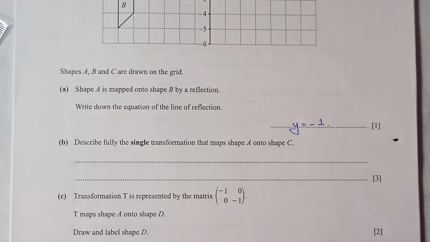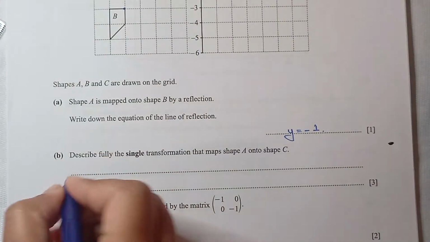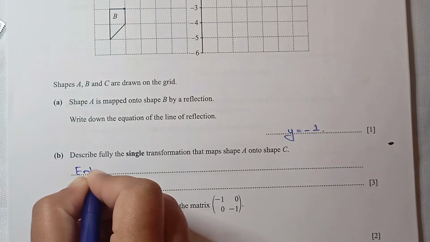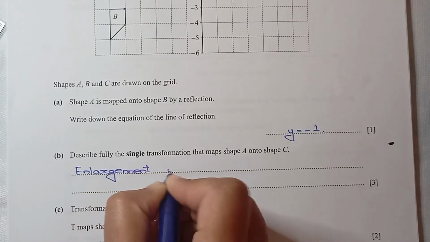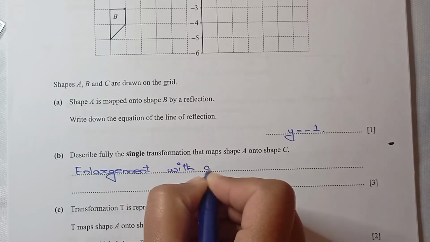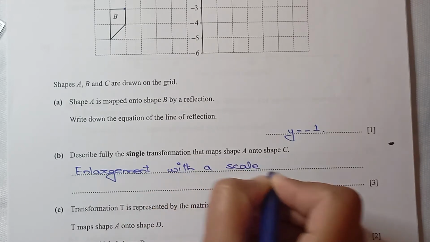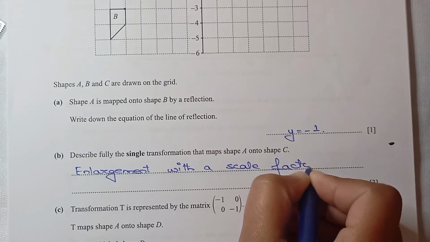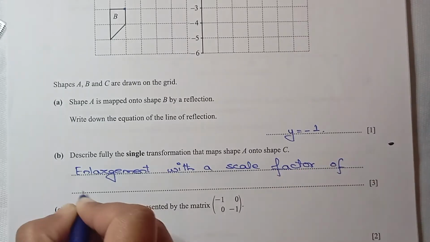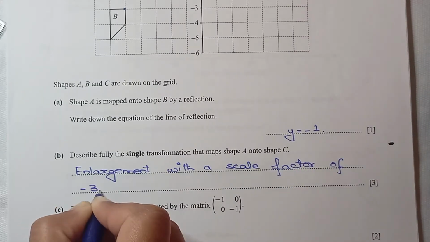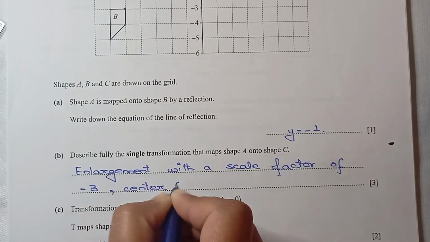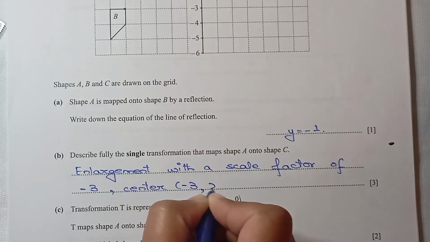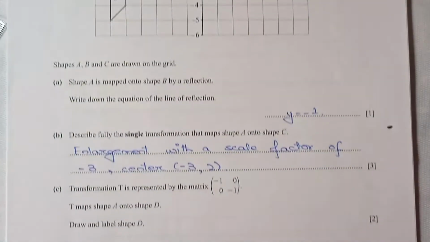So the shape A maps onto shape C by an enlargement with a scale factor of -3 because it is opposite of the center, and the center of enlargement is -3 and 2, right?